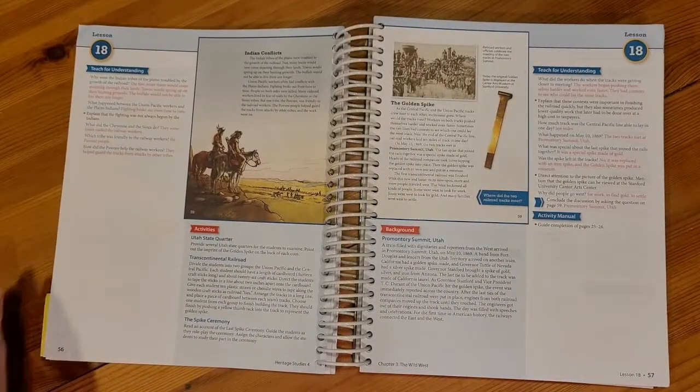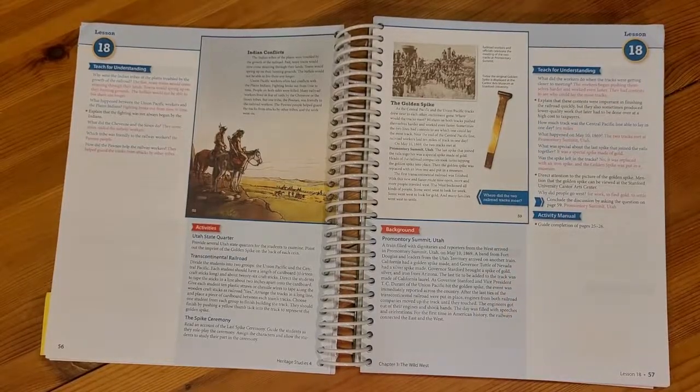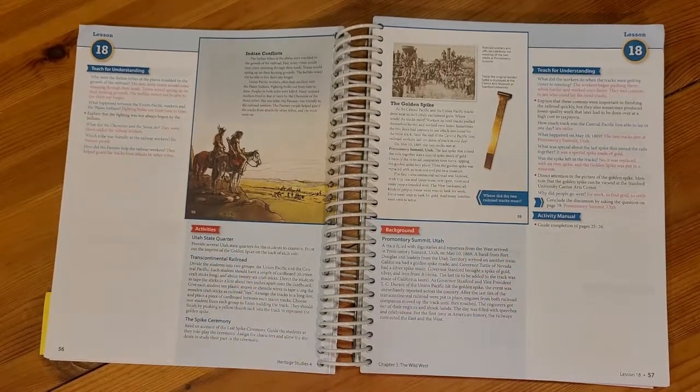I'm going to keep going. I can see that the 18 is still up here at the top, so I know I haven't finished my lesson. So these 2 pages would also be included in their reading for the day. And then I have some more information, background, and activities.